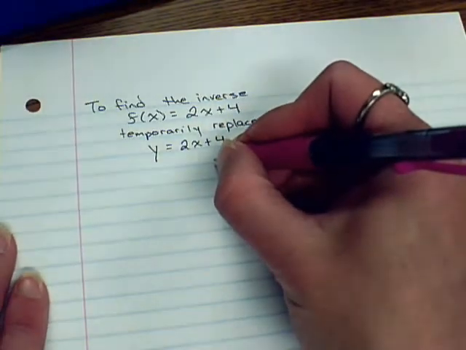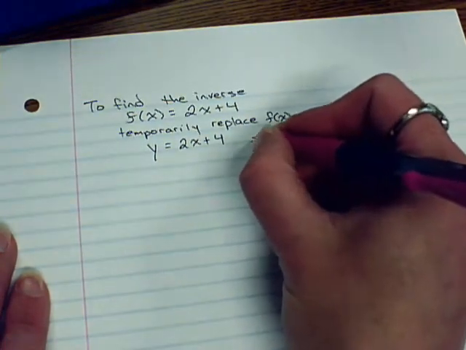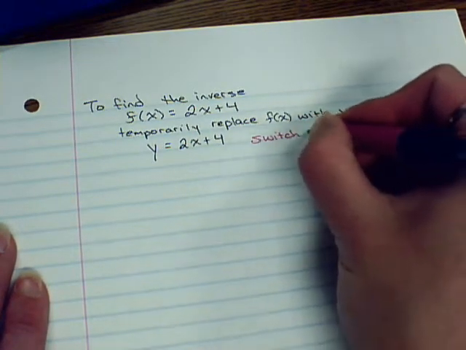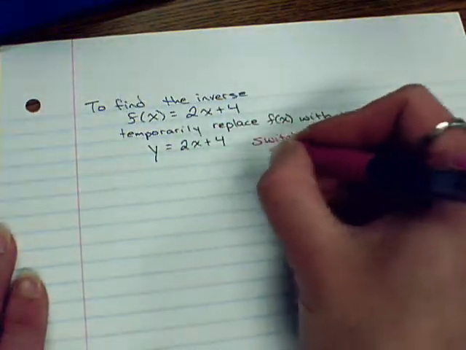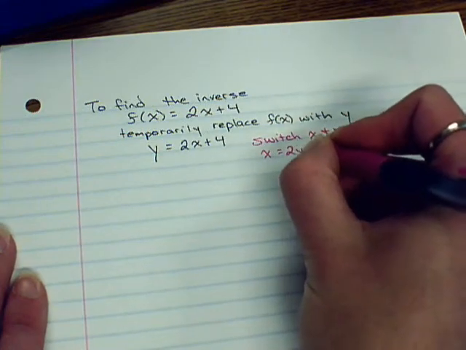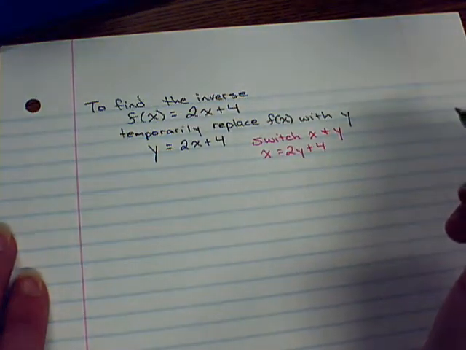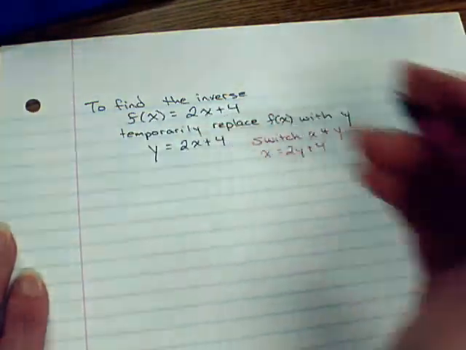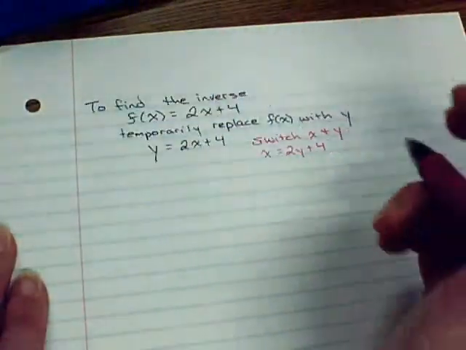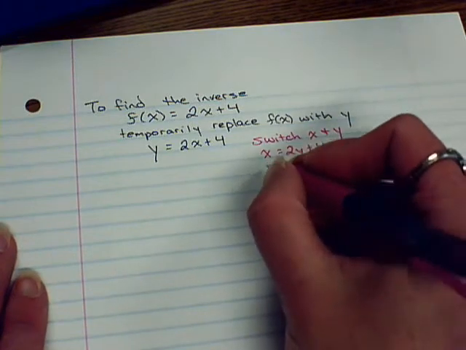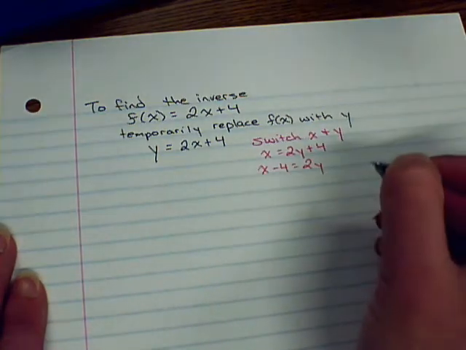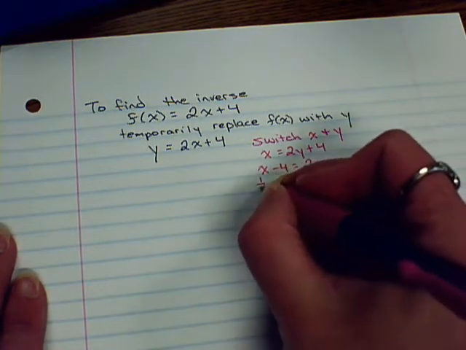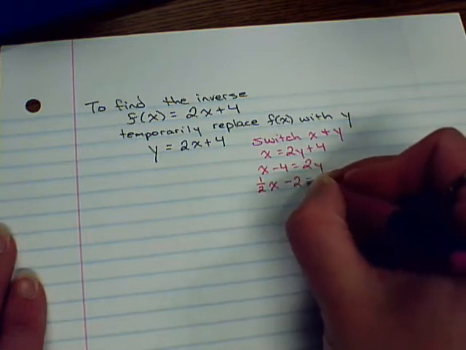Now, we can switch the x and y. So I get x equals 2y plus 4. And I'd like to solve for y, because if we're using function notation, we want that y, or that output, to be on the left side or by itself. So if I'm solving for y, I'm going to get x minus 4 equals 2y. Divide both sides by 2. I get 1/2 x minus 2 equals y.